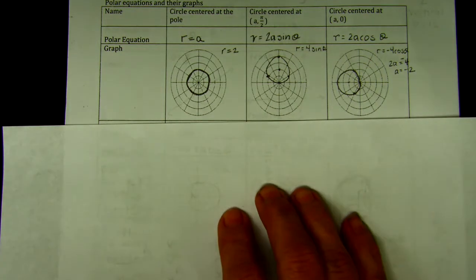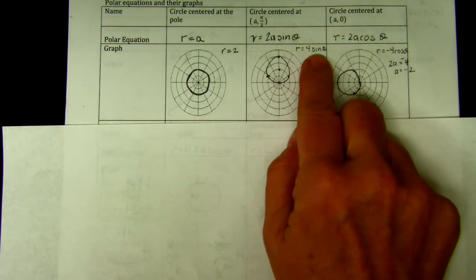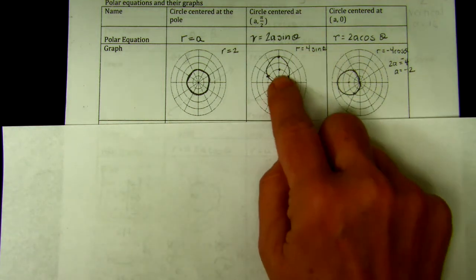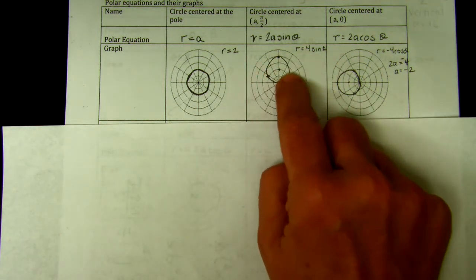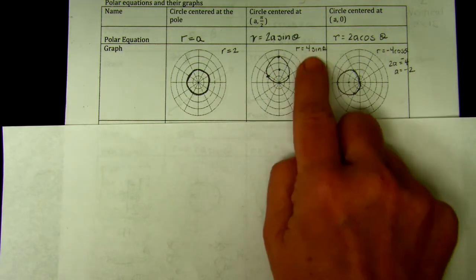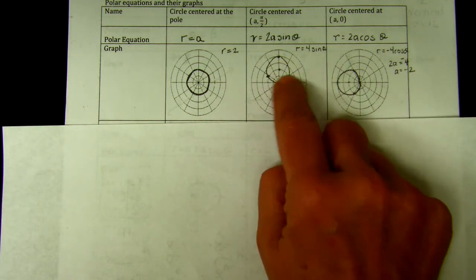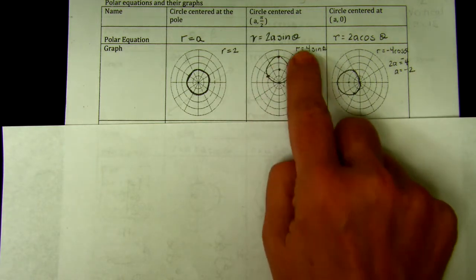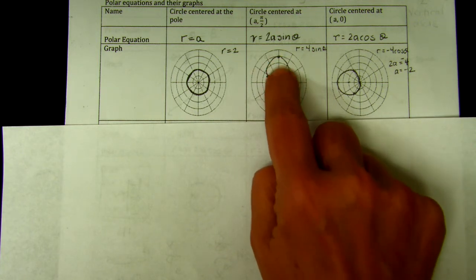For example, if I have the equation r equals 4 sine theta, because it's a positive 4, I know it's going to be up here in the positive area, and since it's sine, it's around the y-axis, and this 4 tells me the diameter of that circle.